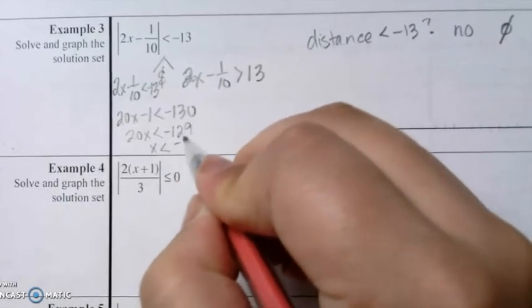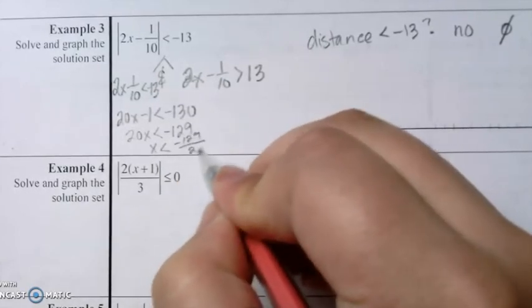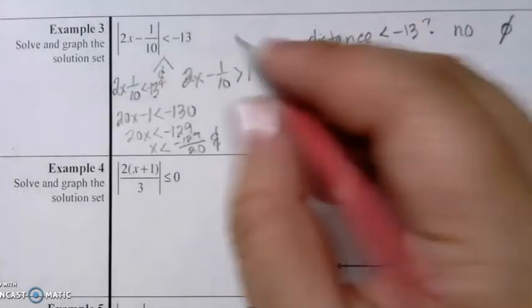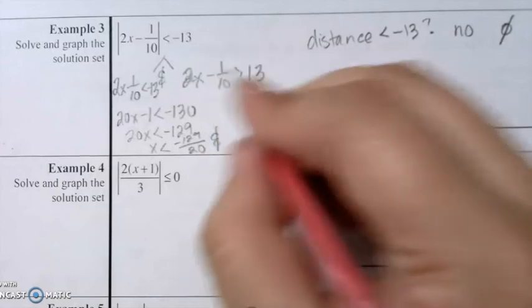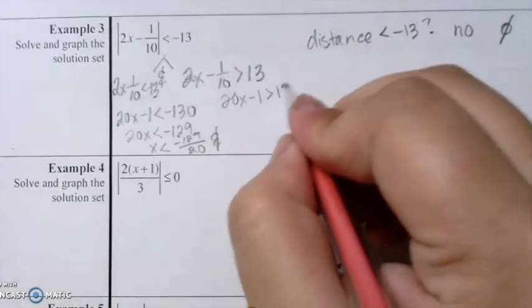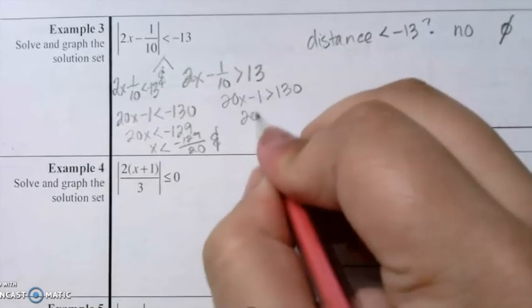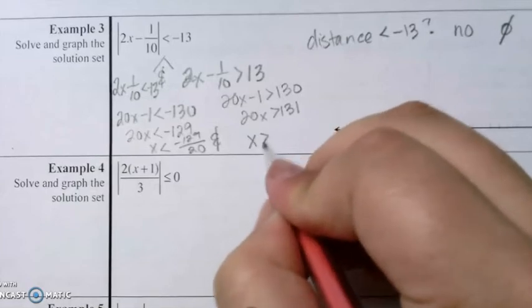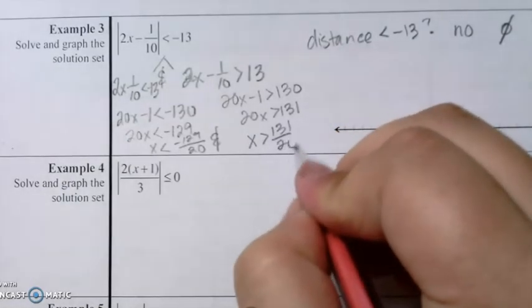X is less than negative 129 over 20. And again, multiply through by 10. 20x minus 1 is greater than 130, plus 1, 20x is greater than 131. Divide by 20. X is greater than 131 over 20.